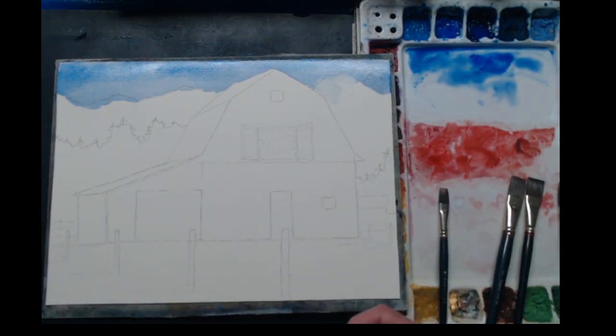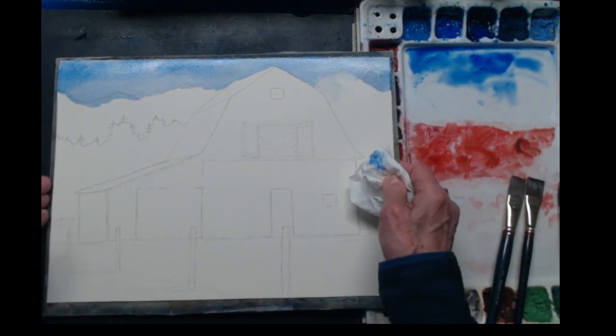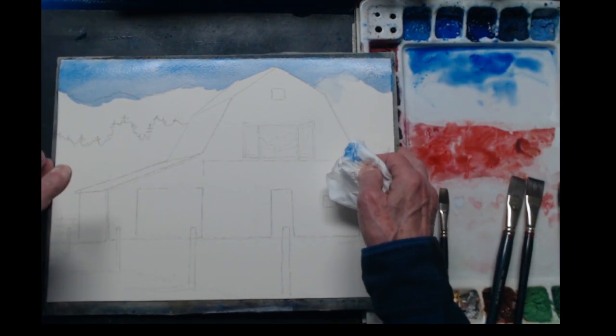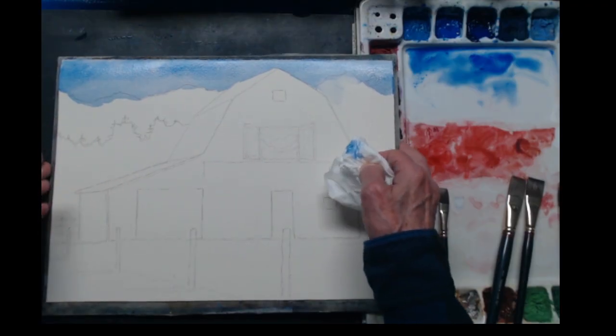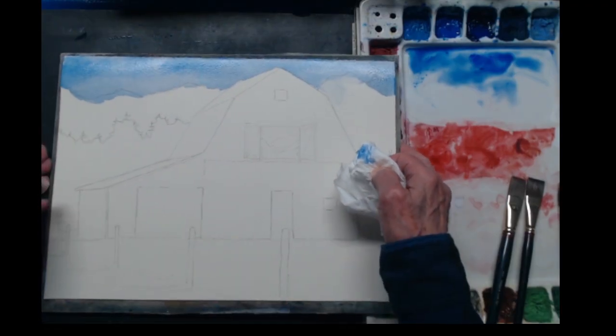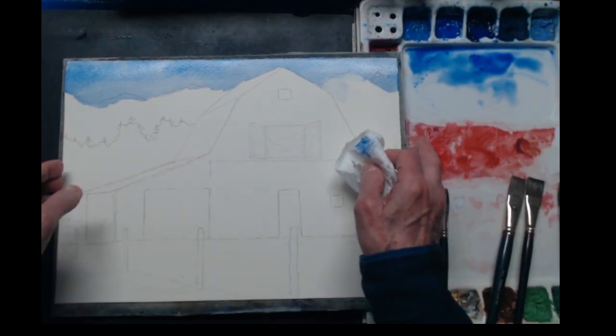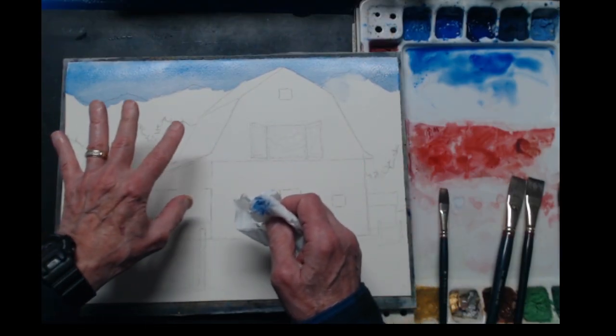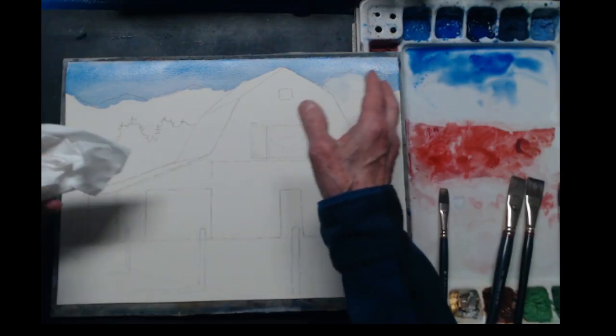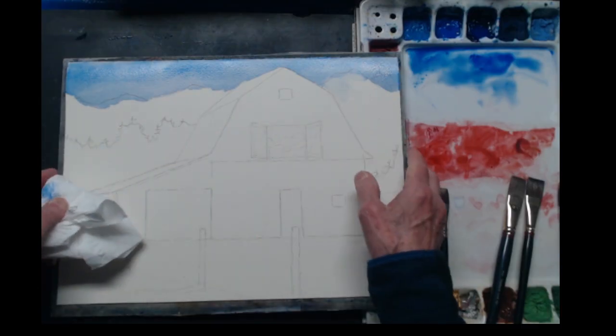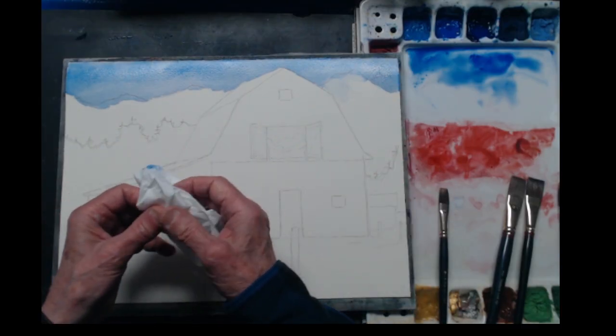What I do is I'll wait until just before the shine goes away. It's wet now. You can see the glare of the paper. So let it dry a little bit more, and I'm keeping my eye on that. Then I'll make a small cloud up here in the sky. There's not much sky to worry about, but I want to put a little design up there.